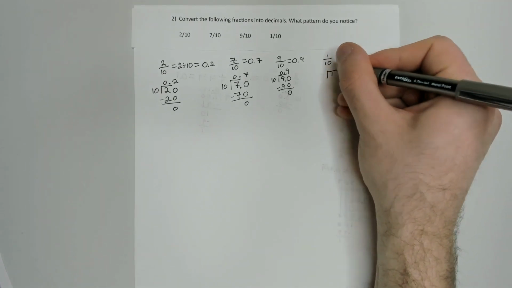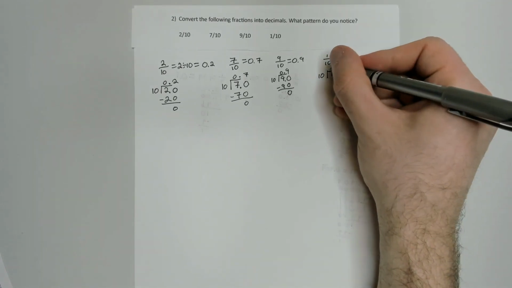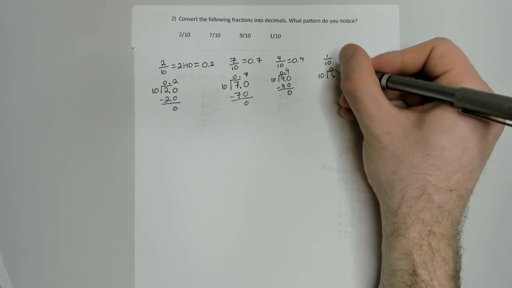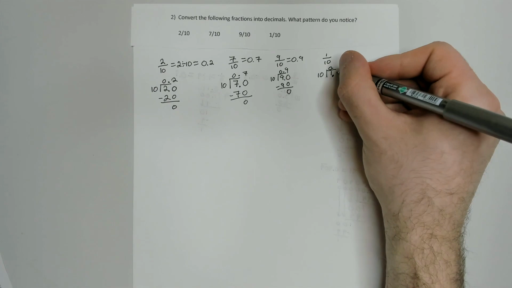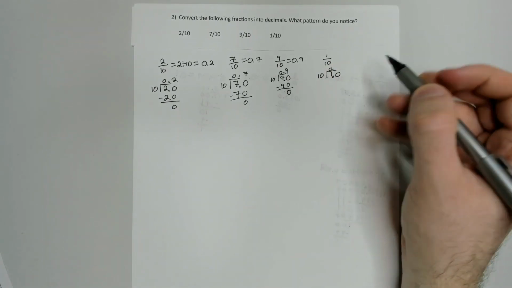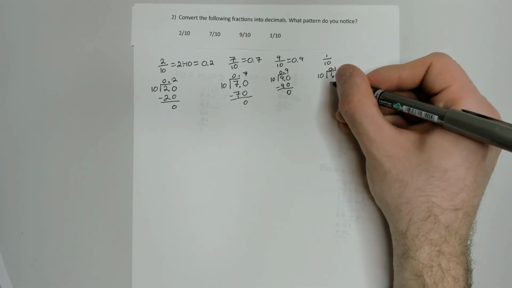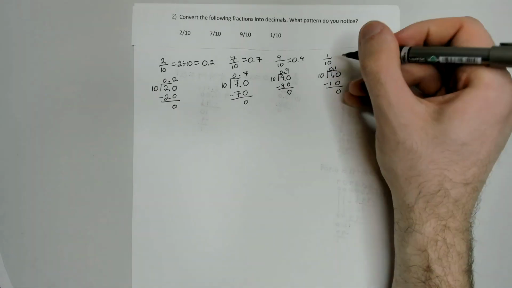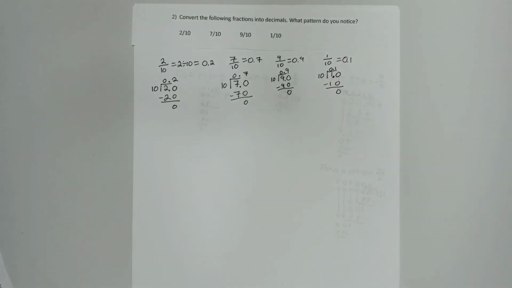And let's do 1/10 just for good measure here. So we have 1. We're dividing it by 10. 10 can't go into 1, so we put a 0. And then we put our decimal here because we're going to have to expand the digits of 1. So we have 1.0. We're thinking of this as 10. How many times can 10 go into 10? It goes in once, exactly once. So we subtract off 10, we get 0. So we're done. 1/10 is 0.1.